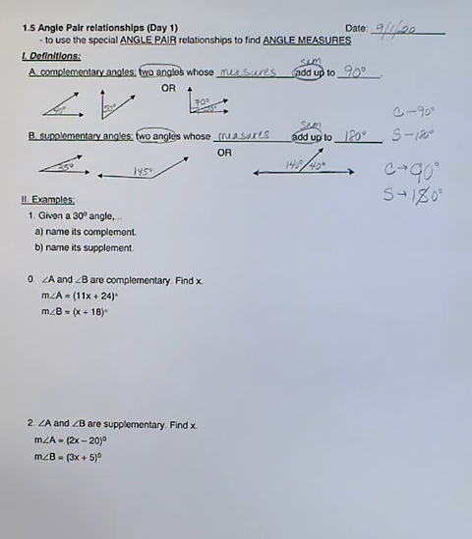Anyway, complement is a noun. Complementary angles is more like an adjective, and so it's a different part of speech.